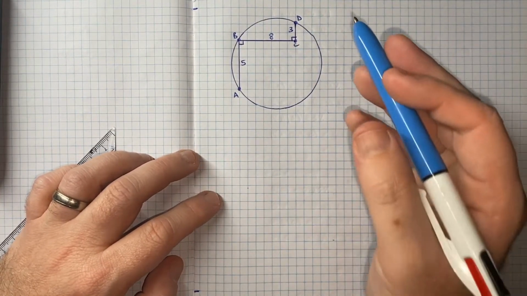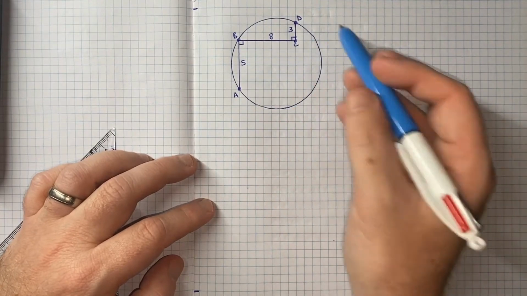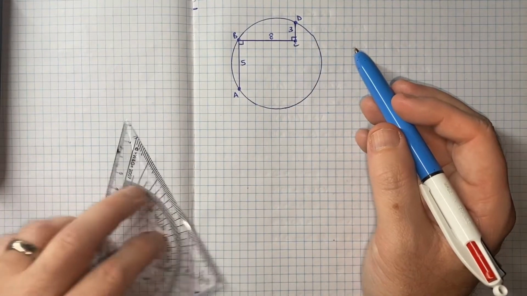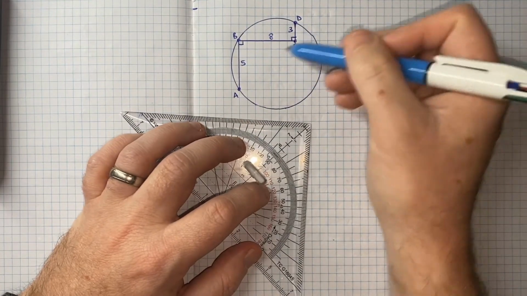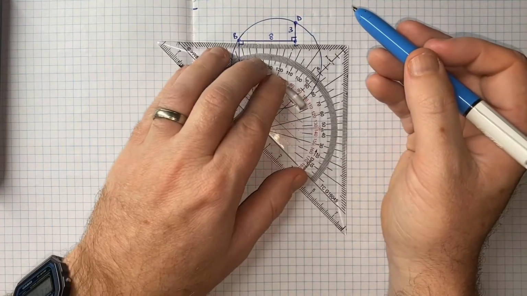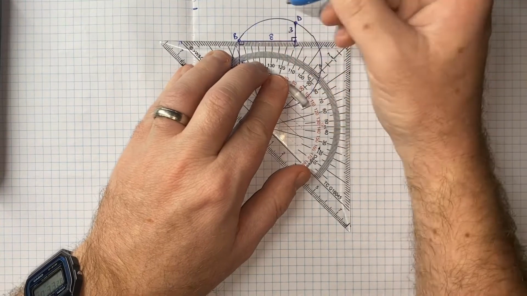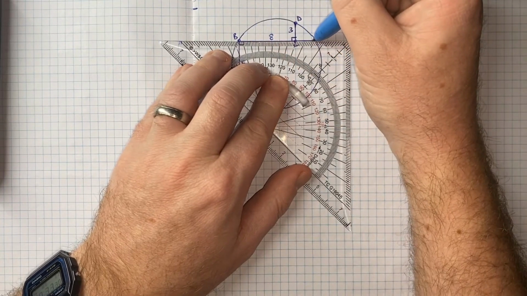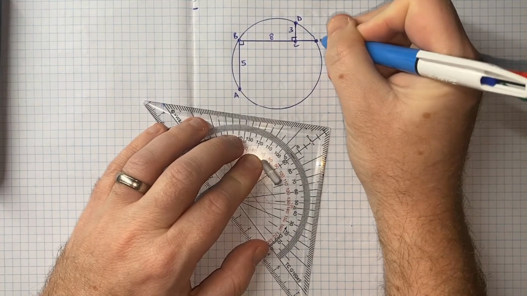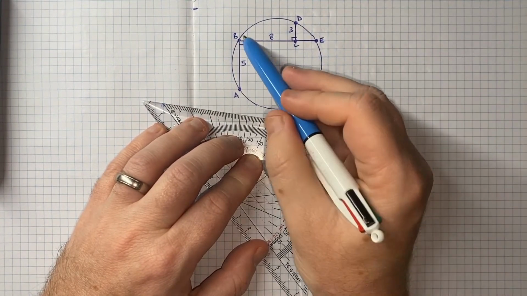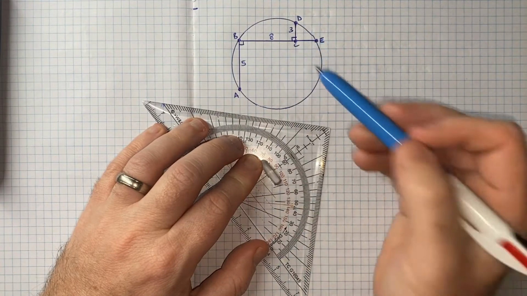Another helpful step to update this diagram is to extend these two partial lines to make them chords. The line from B to C, I'm going to extend over to the edge of the circle, and I'll call this point E. So BE now becomes a chord.